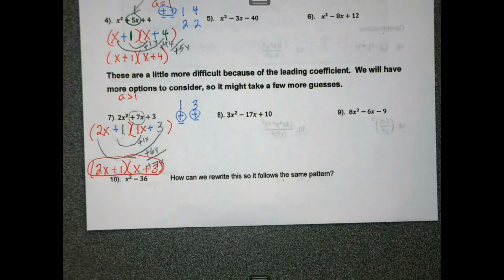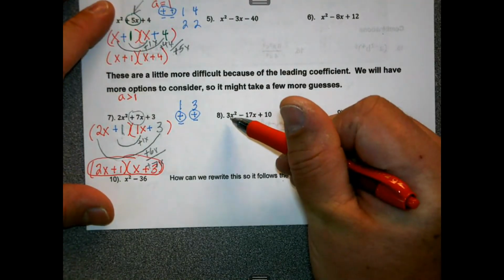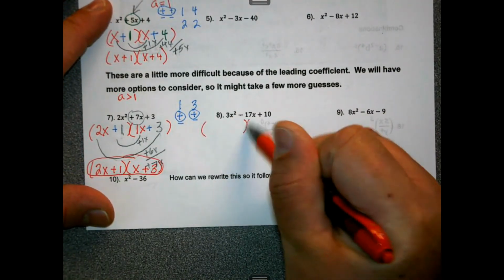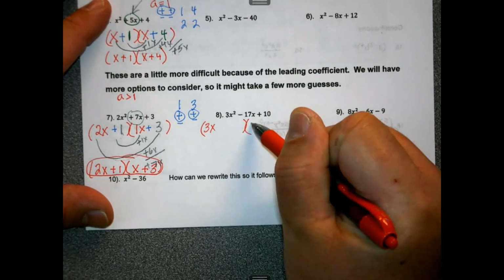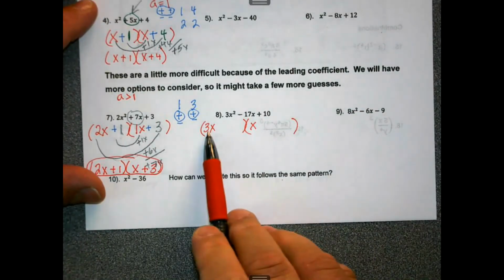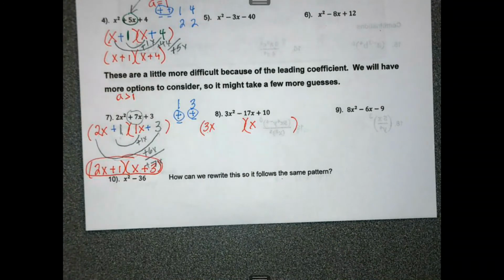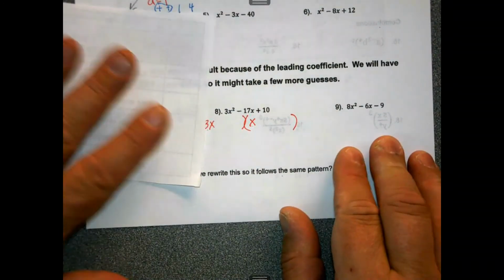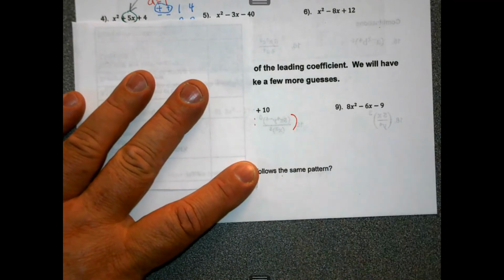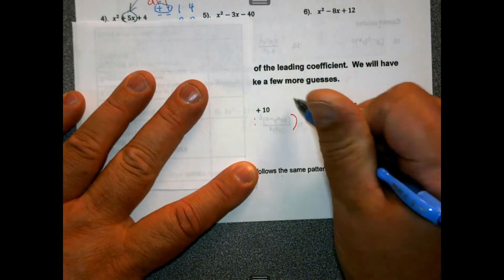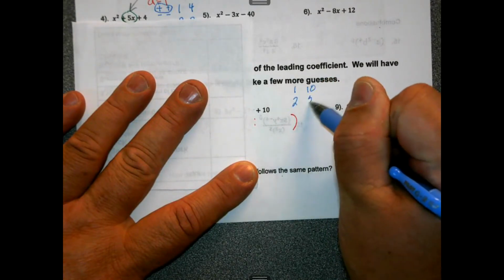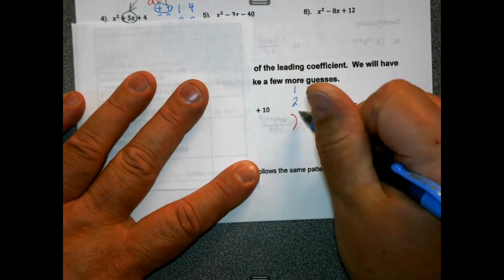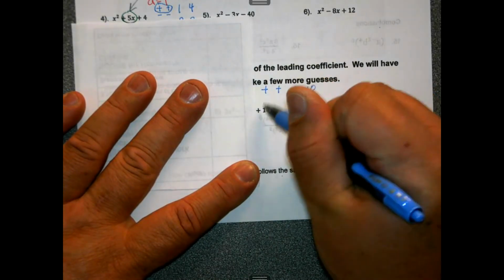Okay, number 8. All right, my a is still a prime number, so I'm okay. I'm going to go ahead and put my 3x in there and my 1x. I'm going to leave the 1 out. So 3x times 1x is 3x squared. Then I'm going to look at the factors of my c. So I have 10. The factors of c, let's see, 1 times 10, 2 times 5, right? It's a positive, so it's either going to be a positive times a positive or a negative times a negative.